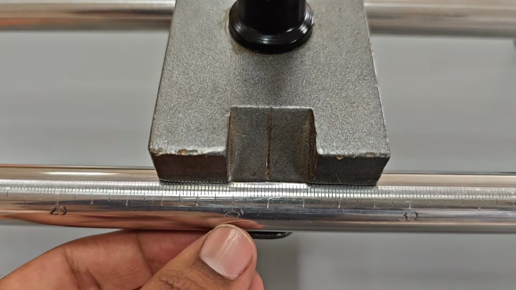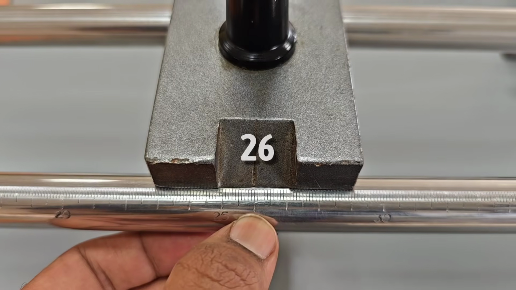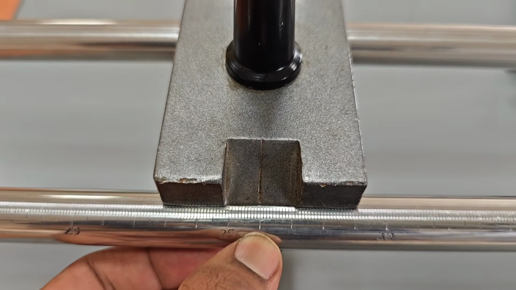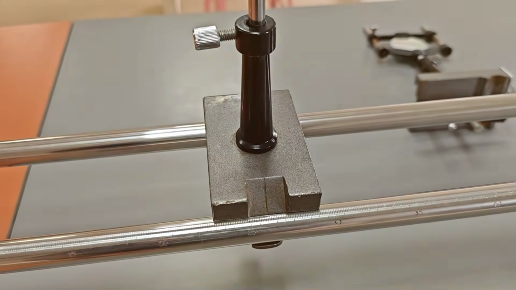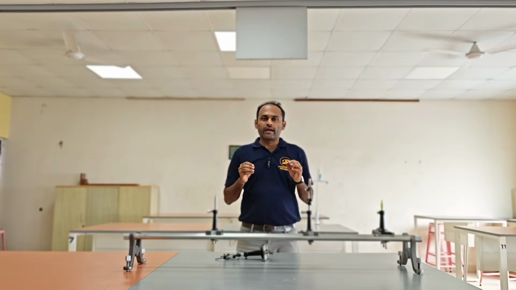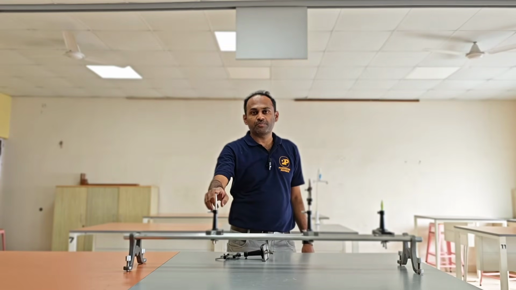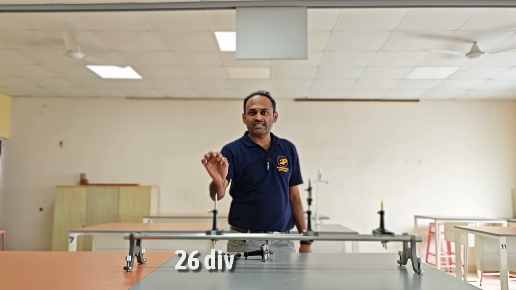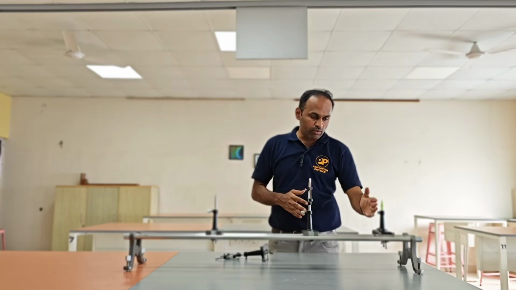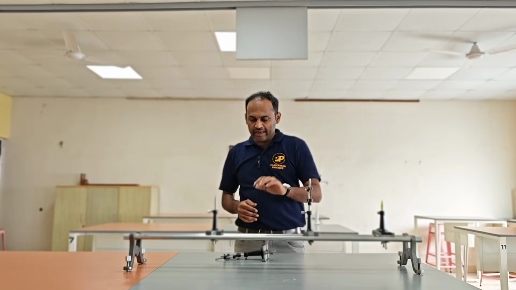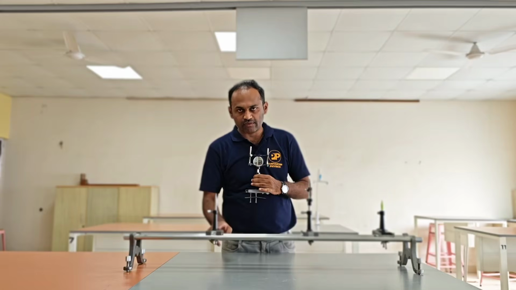Image pin is present at, this is 25, this is 26, right? So it is at 26th division, right? So note down this position of the image pin. Okay, see, we have removed the parallax by using the convex lens and we have noted down the position of the image pin. Image pin is at 26th division. After this, without disturbing the object pin as well as the convex lens, insert the convex mirror in between the convex lens as well as the image pin.